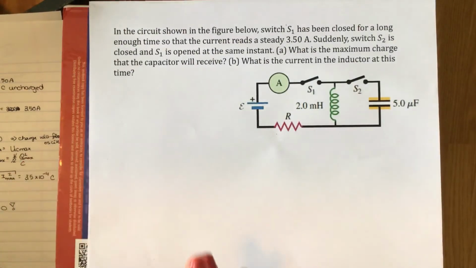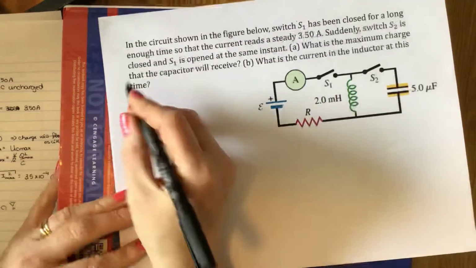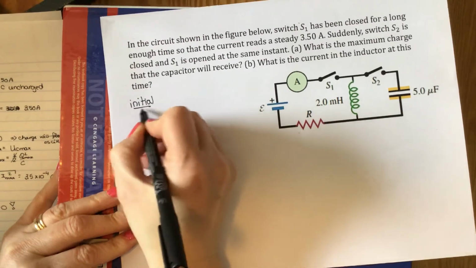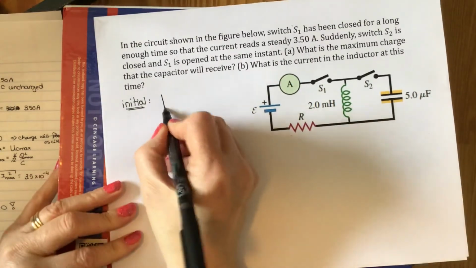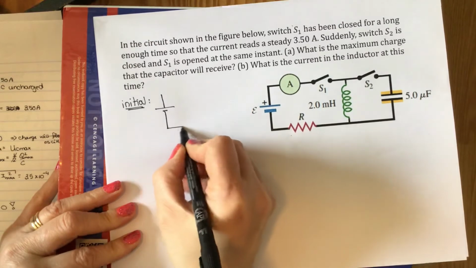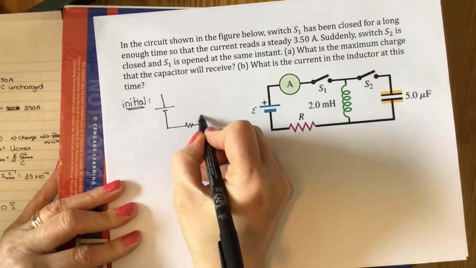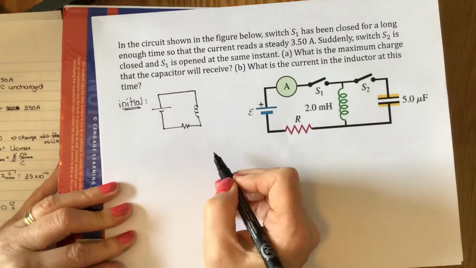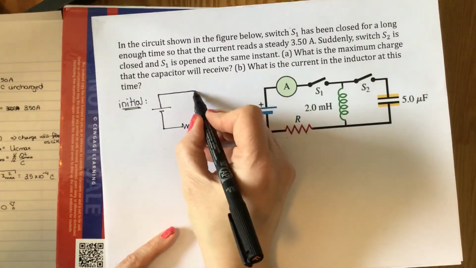So let's get a sketch of what's going on here. Initially, our circuit looks like this. We have our battery, our resistor, our inductor. Switch S1 has been closed for a long time.